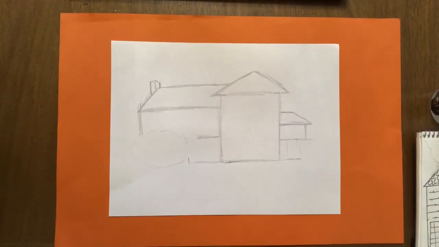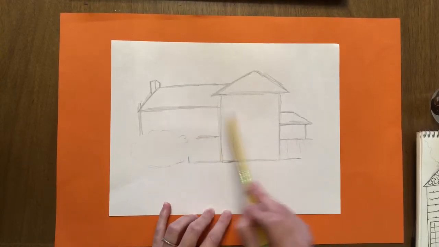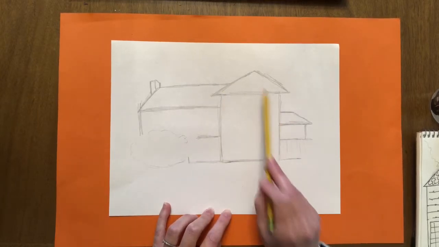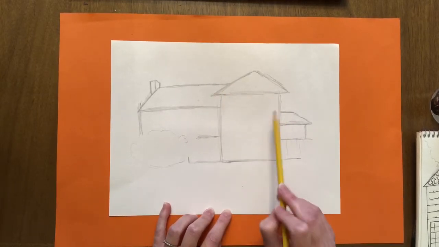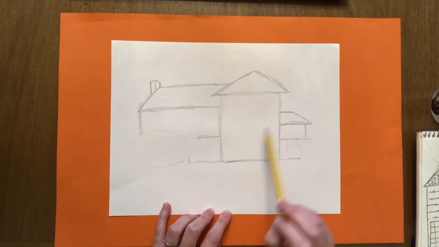So as you can see, I created a really rough sketch of the shapes that I noticed in their house. It looks kind of weird right now because I have no details. It's really just the shape of the building and the shape of the roofs. It doesn't have to be perfect to get started. Really, just do your best.